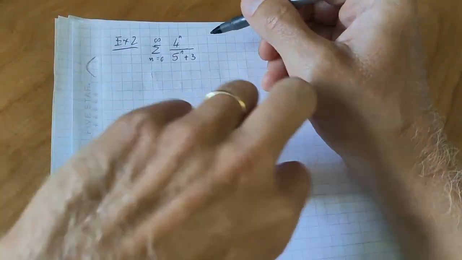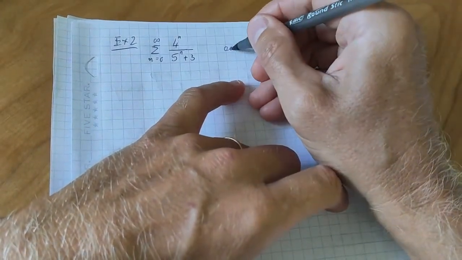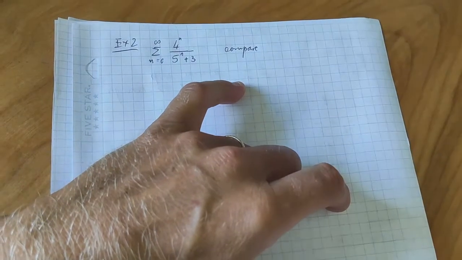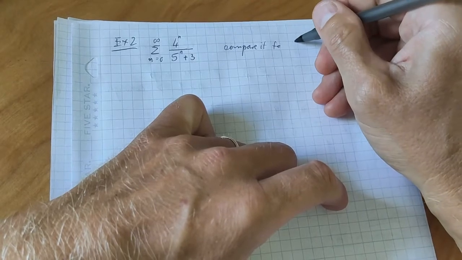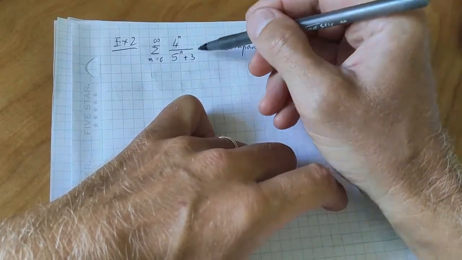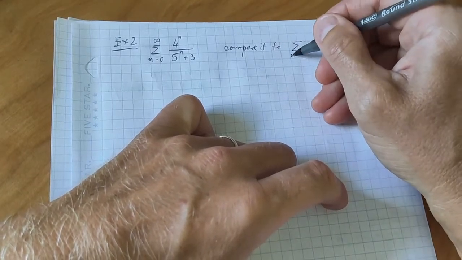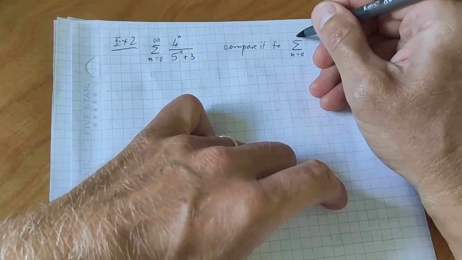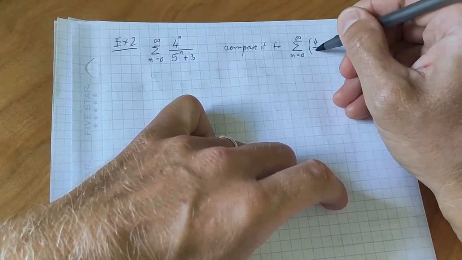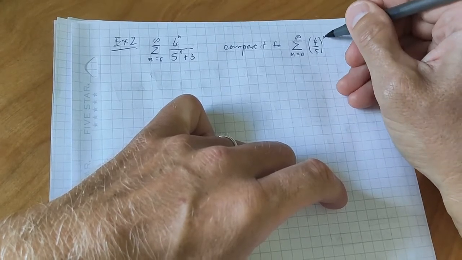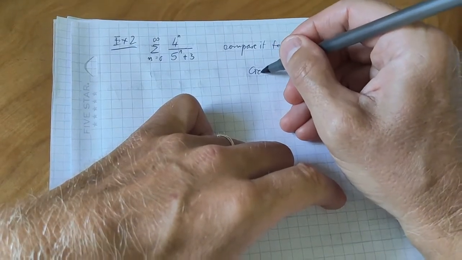So what I'll do, I will compare it to something like this without that 3. So 4 over 5 to the n power, n equals 0 to infinity. So I have 4 over 5 to the power of n. I hope you recognize what this is. So this is a geometric series.